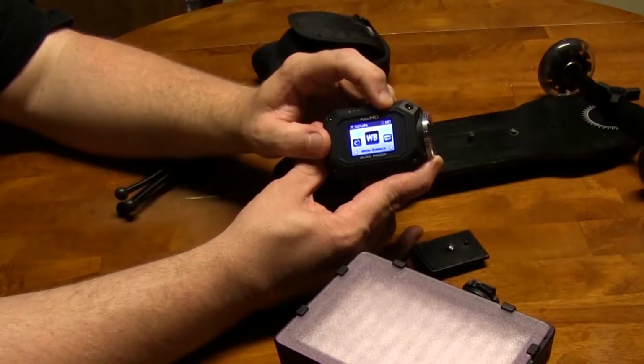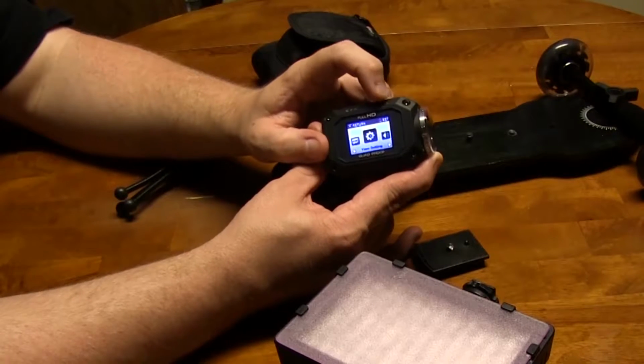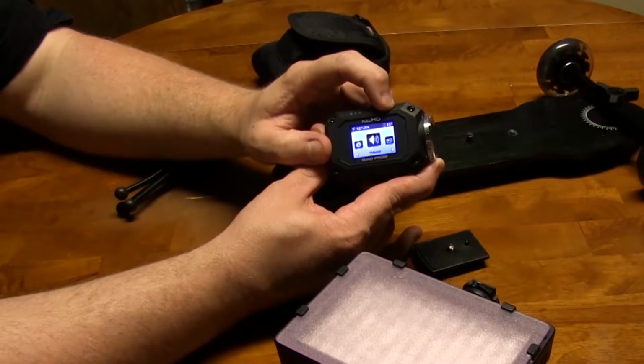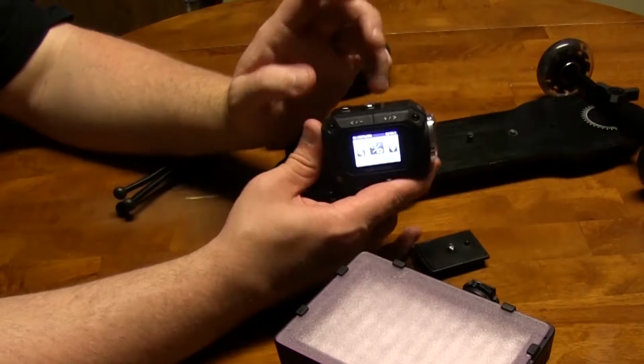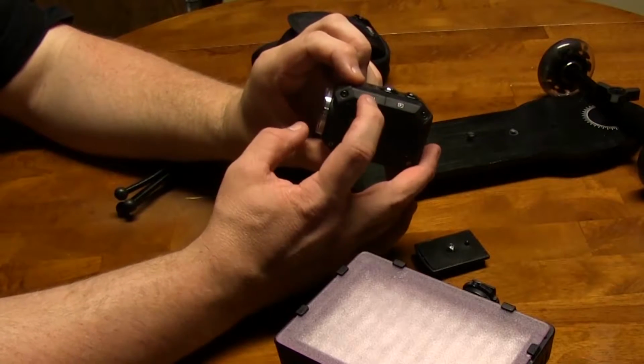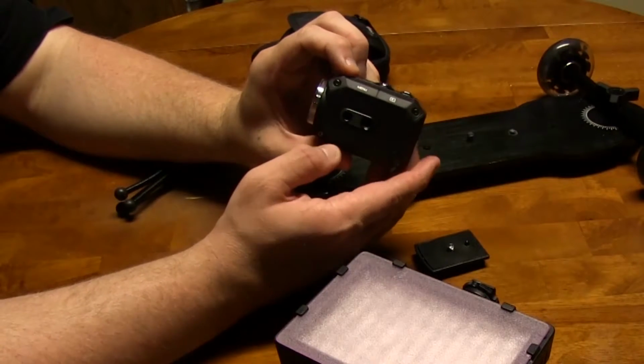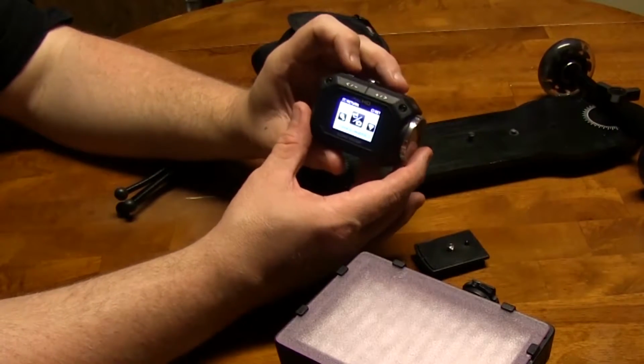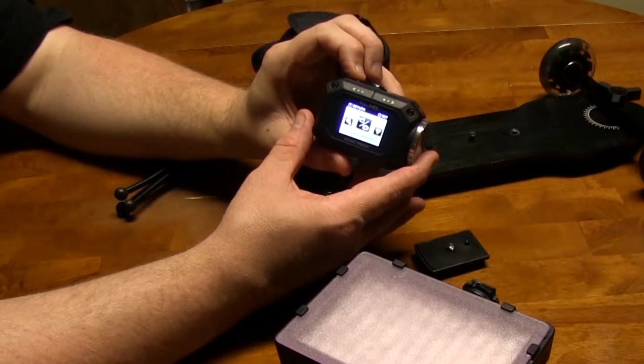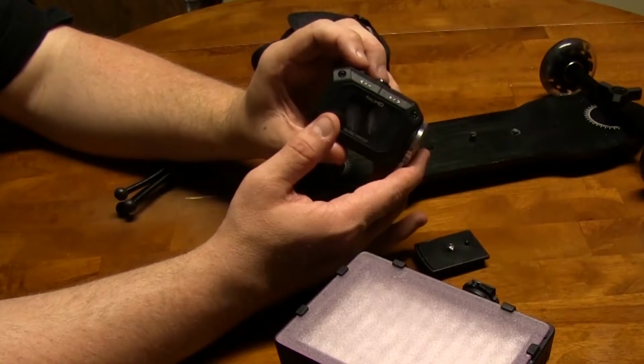You can manually adjust the white balance, change the language, time setting, volume for playback, TV system, format the card, set everything back to default, or update it. Here it's got a menu button and a play button for looking at the files that you've shot. Let's go ahead and power it off. Again, you hold it for a second.